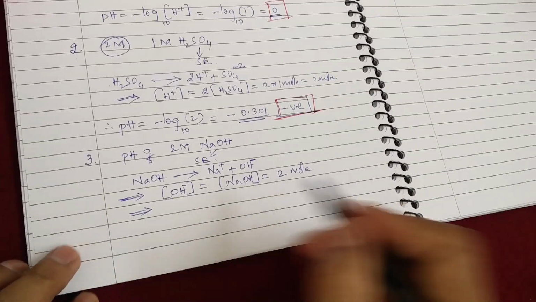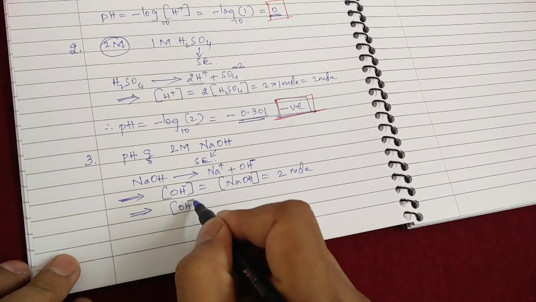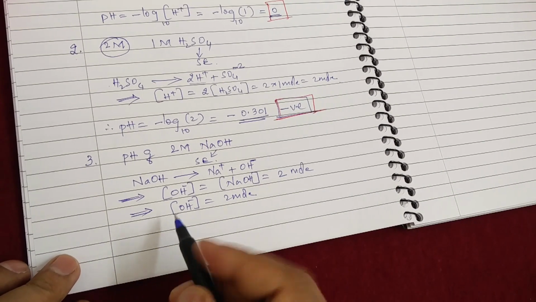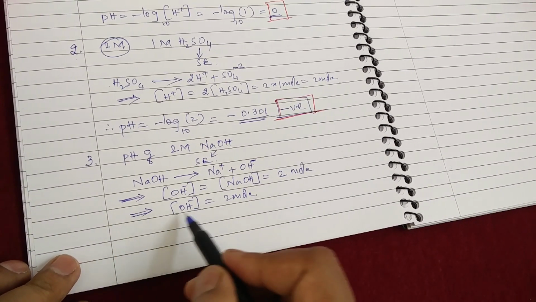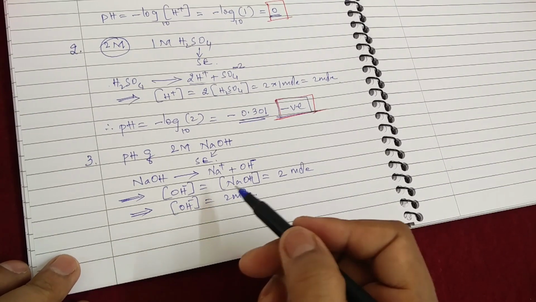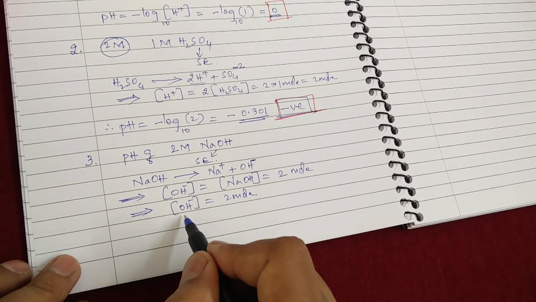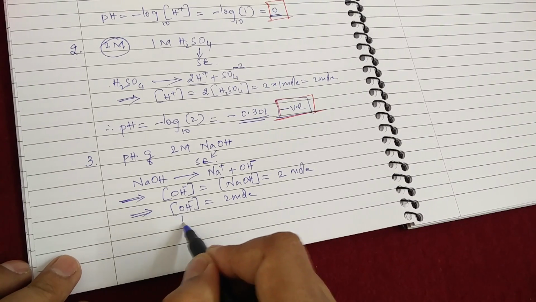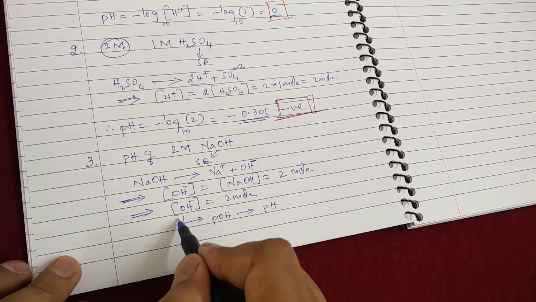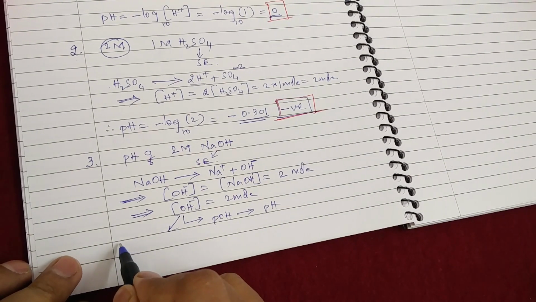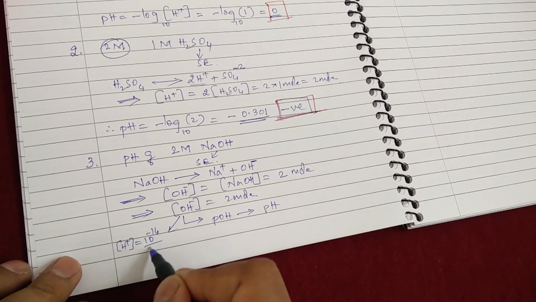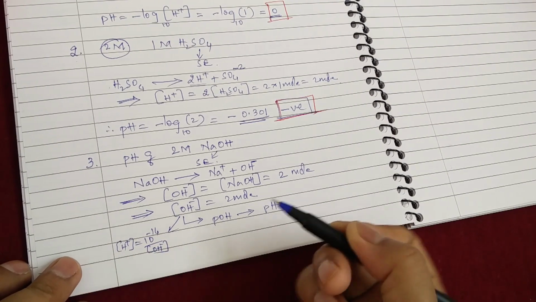Now, pH refers to the molar concentration of hydrogen ion. Therefore, this hydroxyl ion concentration will not give you the pH value directly. There are two ways to convert this into pH. One is you calculate pOH, then you convert this into pH. Otherwise, you directly get the hydrogen ion concentration, which is equal to 10 raised to minus 14 divided by the hydroxyl ion concentration.